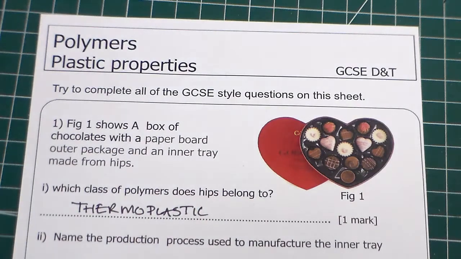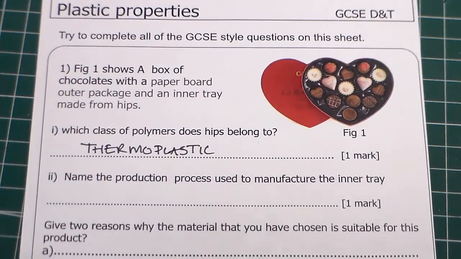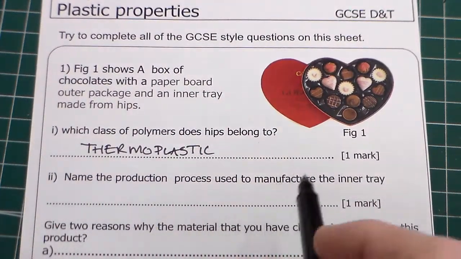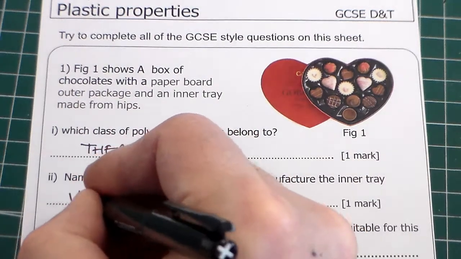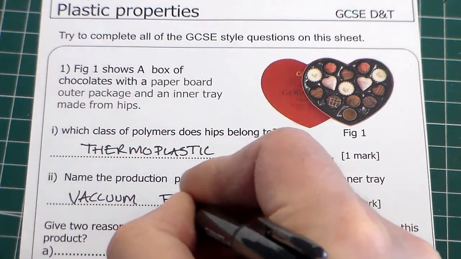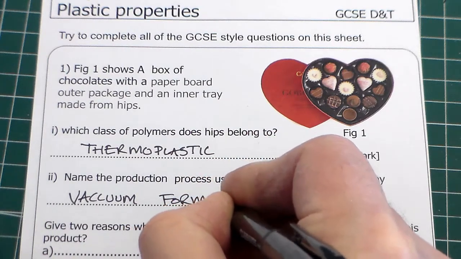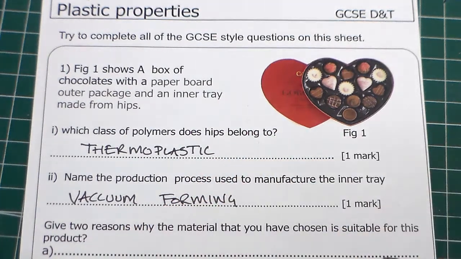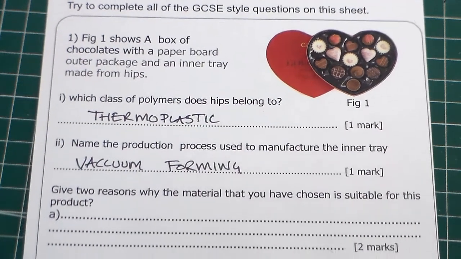So that's a thermoplastic. Okay, next question. Name the production process. Well, I've already said that, and that is vacuum forming. I'm sure you'd get your mark if you wrote vac forming. So, like I said, the HIPS is what we use in schools for vacuum forming.